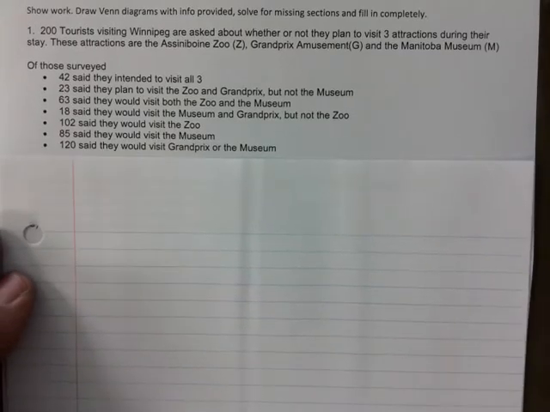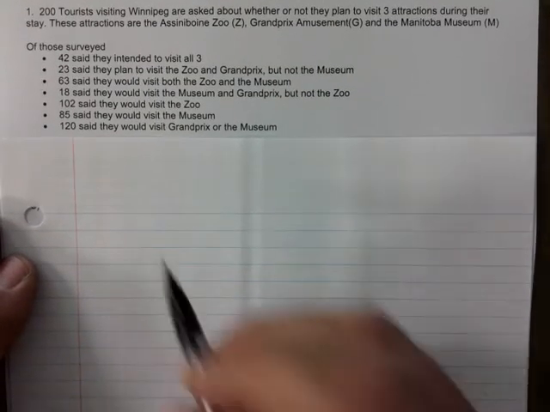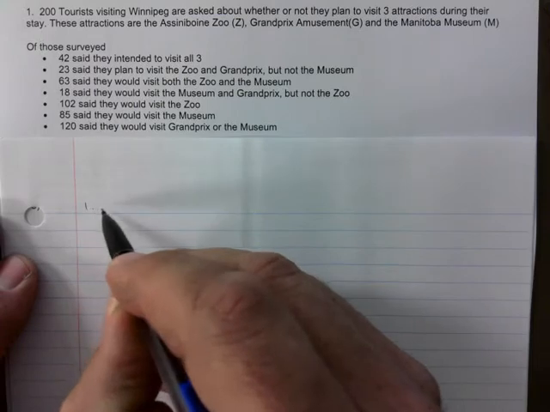So I'm actually going to do this from scratch. We're supposed to create a Venn diagram, so I'm going to focus in on that first. I would do it anyways. I told you already. So question 1A.